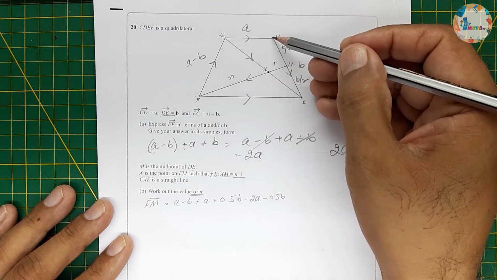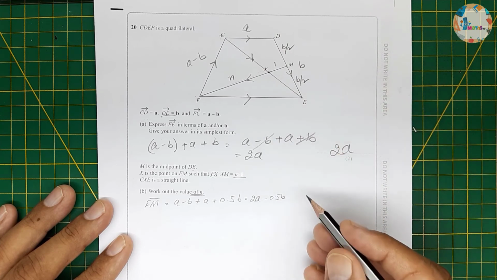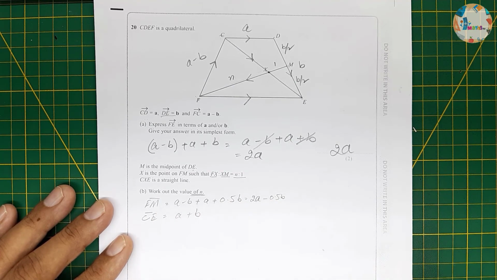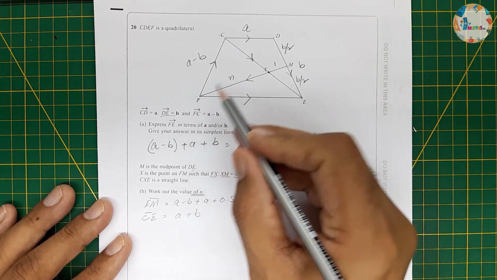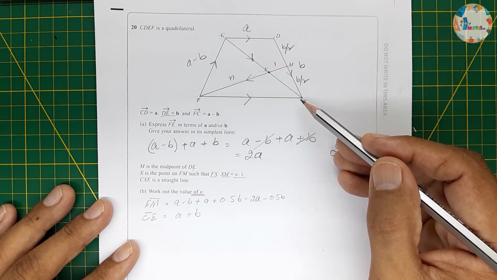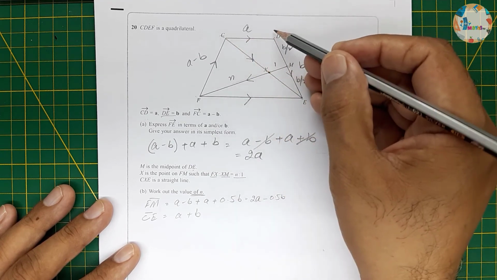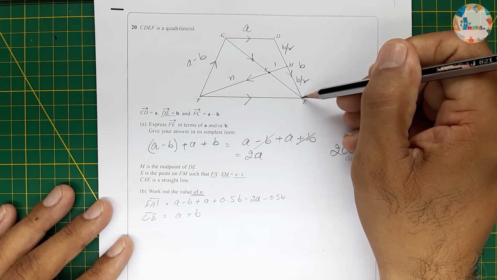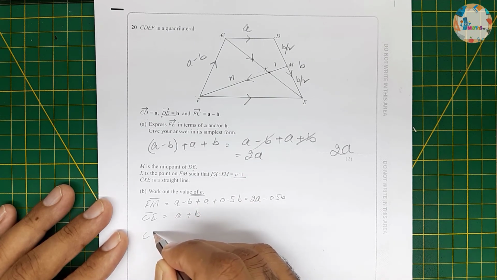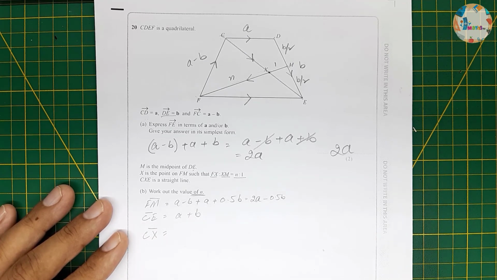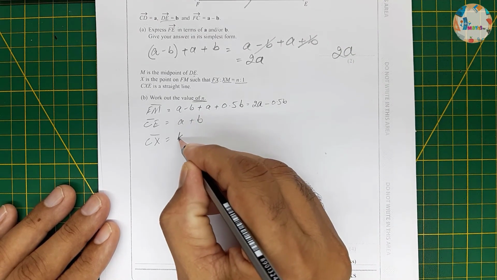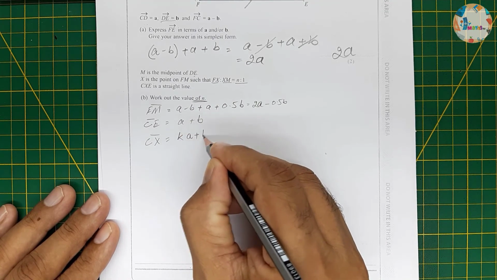Now we can look at CE. For CE we can take this route, which is A plus B. So we can write CE is equal to A plus B. CX is on the same straight line, so CX will be a multiple of this A plus B, which we can take as a number K. So KA plus KB.